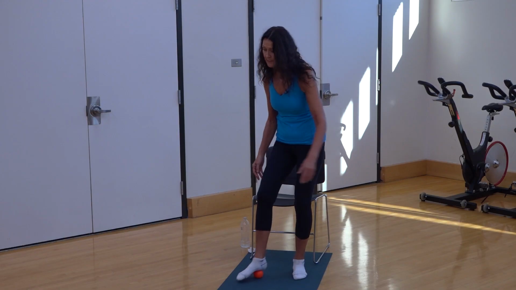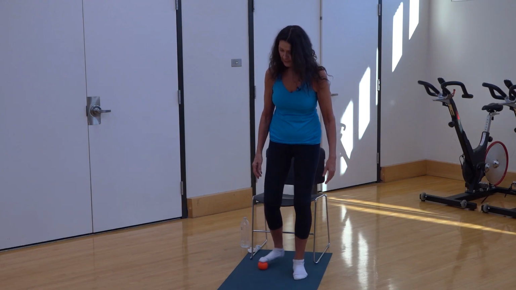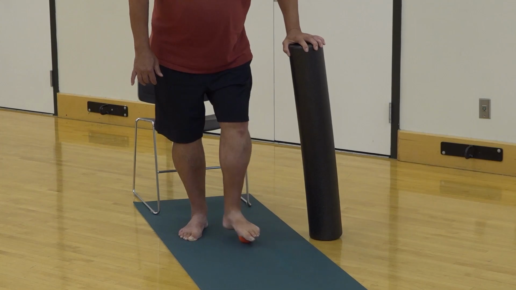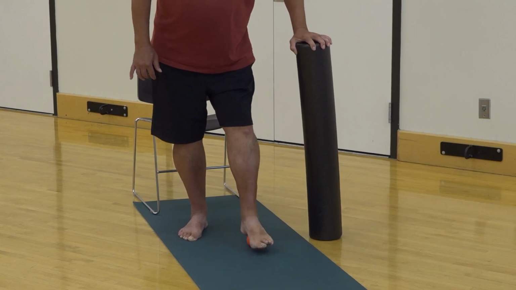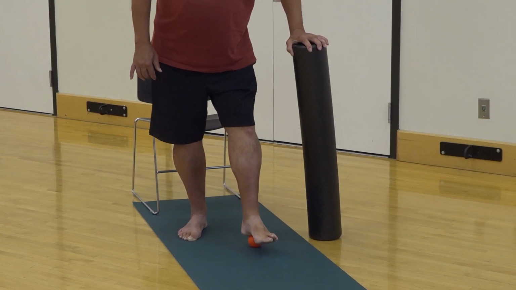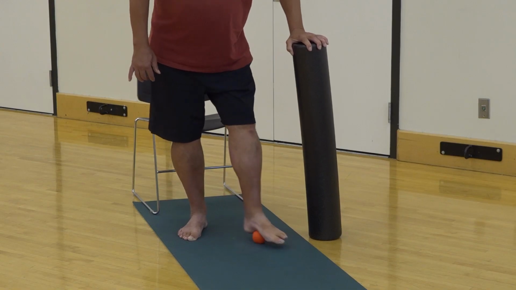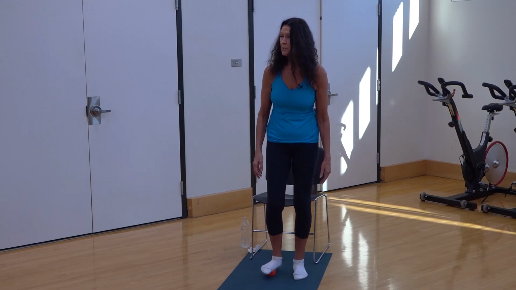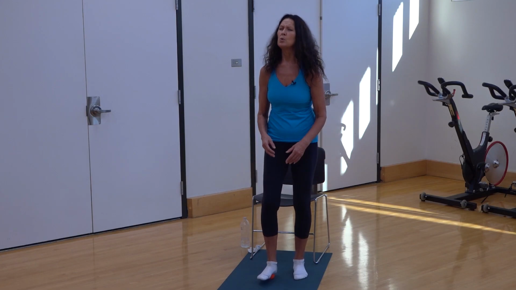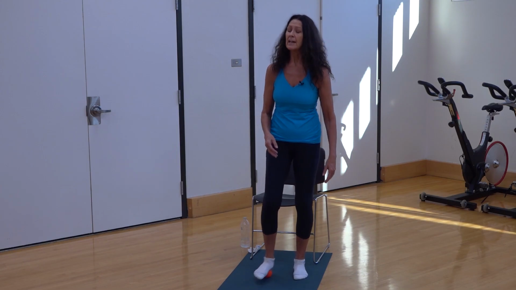Good. And then just once again, all over the place, however you want, along the sides, maybe along the edges of that foot, underneath the toes, anywhere. And there may be spots where it feels especially like, I can feel that.